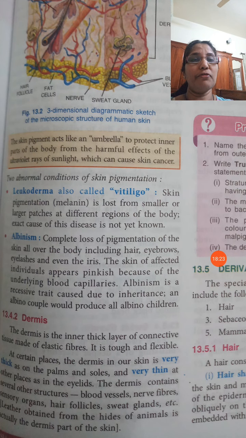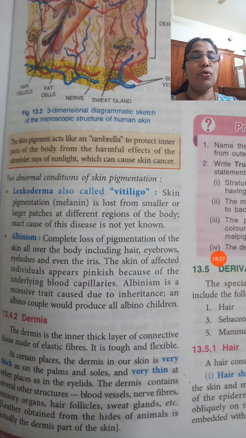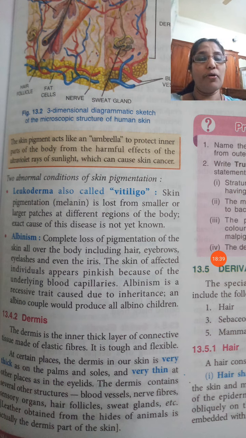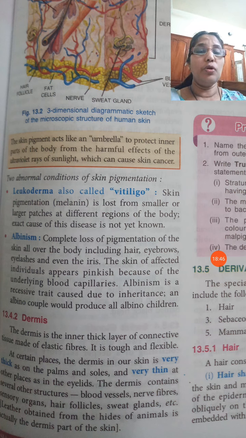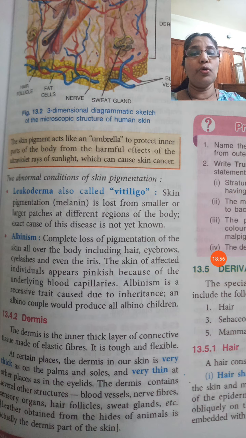abnormal conditions of the skin pigmentation are known as leukoderma, also called vitiligo. That is, the pigmentation is lost from smaller or larger patches at different regions of the body. As patches, skin loses its pigment, that is, melanin may not be formed in certain regions as patches. That is known as leukoderma.